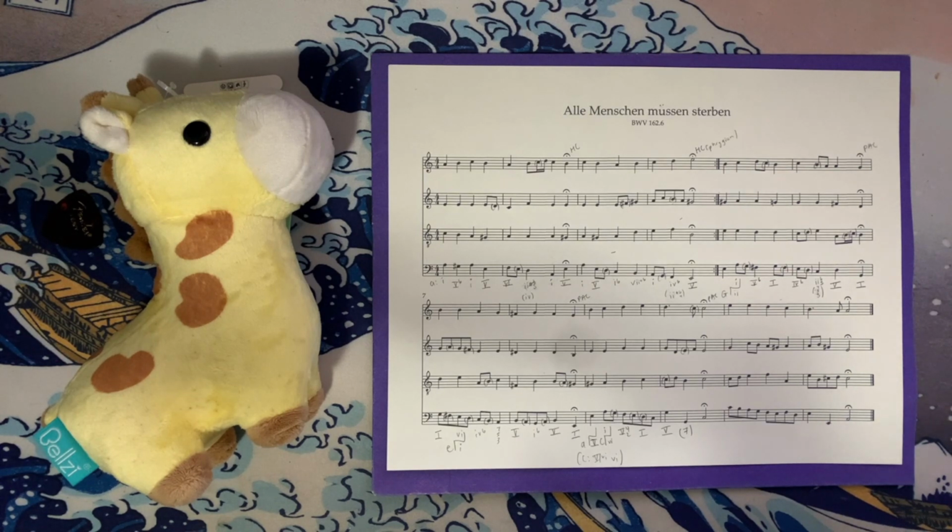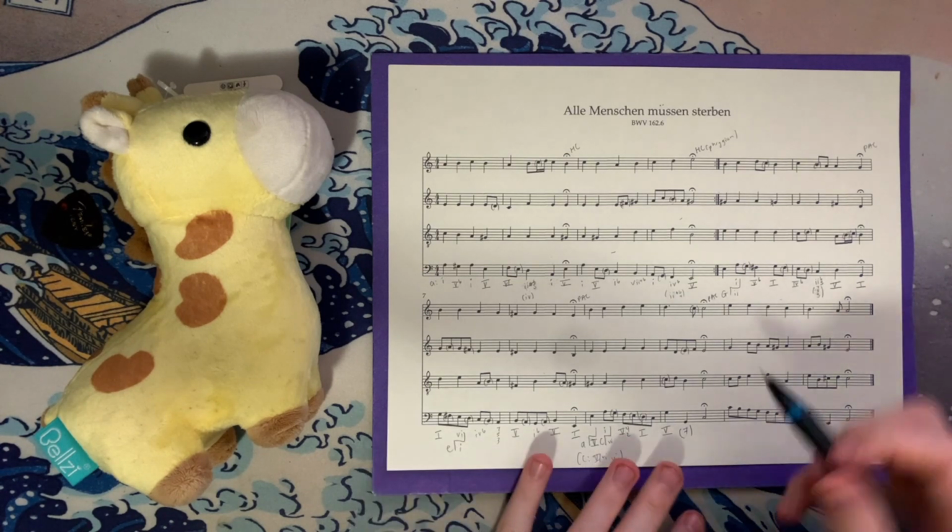That's one of the difficult parts of contrapuntal music in general, is picking out what is part of the function and what is sort of superfluous or auxiliary, just tones that are adding to the texture that are not part of the harmonic narrative.